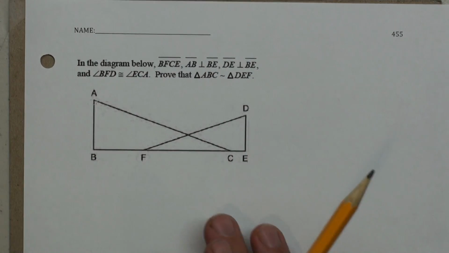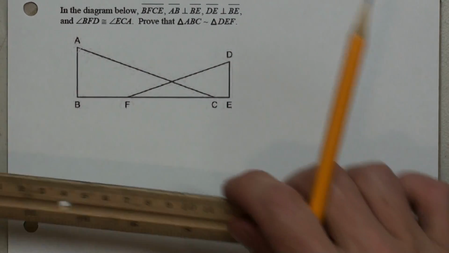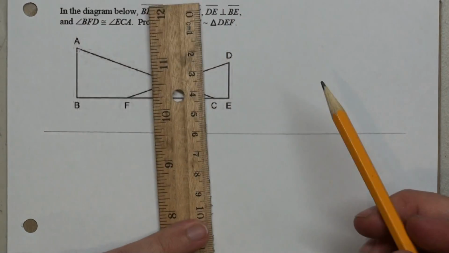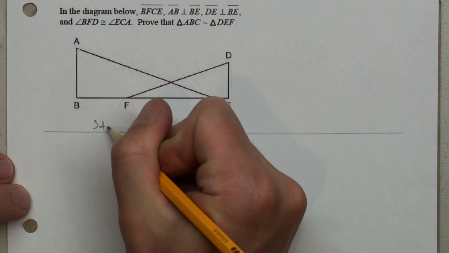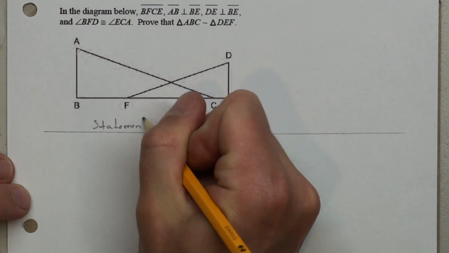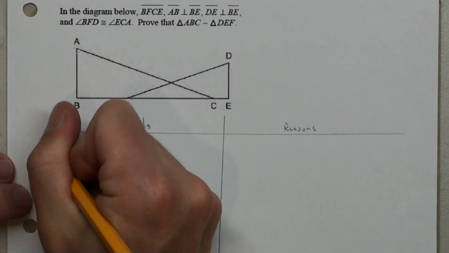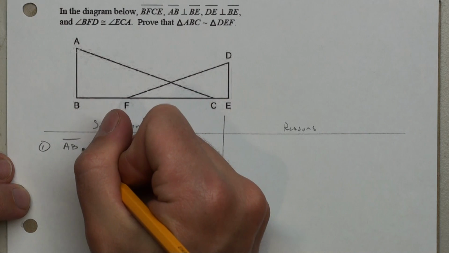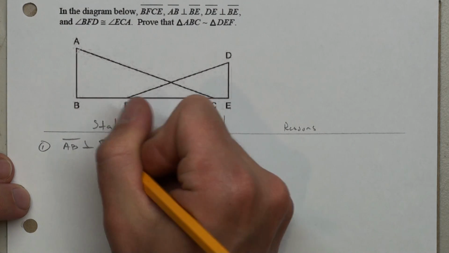Okay, second to last problem, 455. It's a similarity proof, it looks like. Statements, reasons. Number 1, AB is perpendicular to BE.